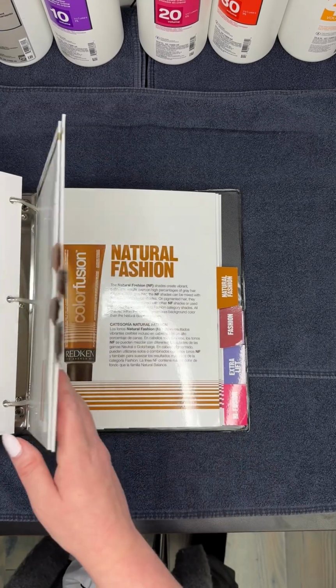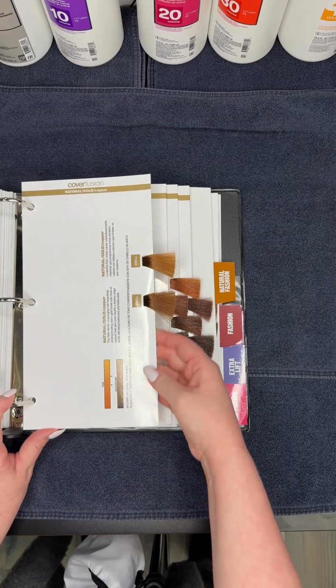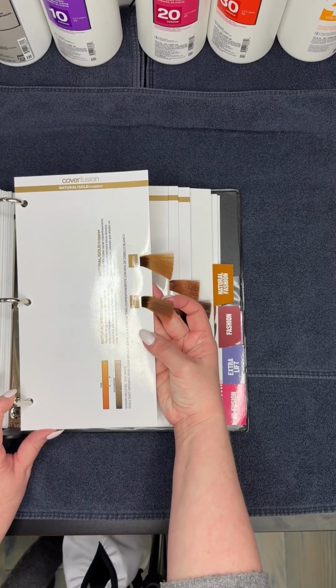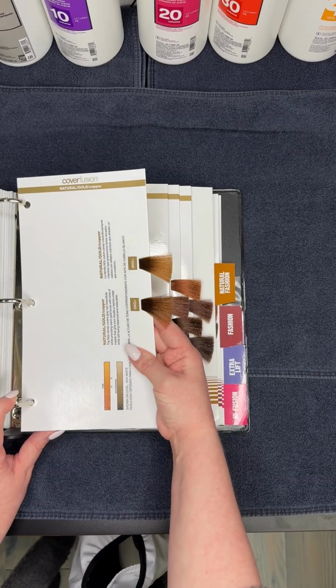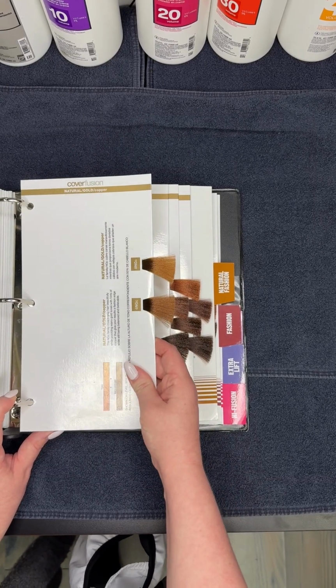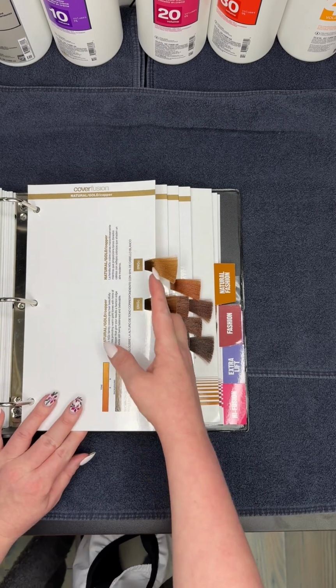So let's look for NGC. I feel like these two colors are more in line with a natural redhead. But if someone wants to be slightly punchier and brighter and more vibrant than a natural redhead, then I would use this as your base.